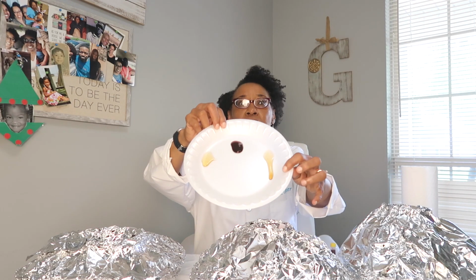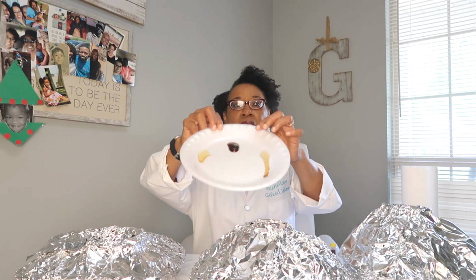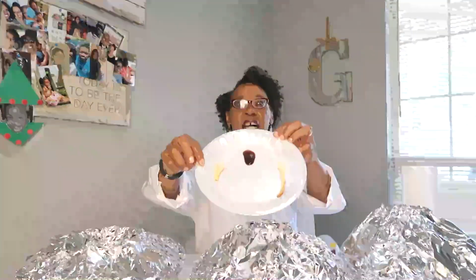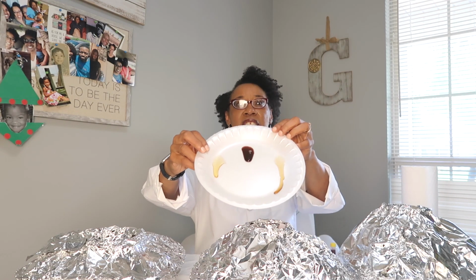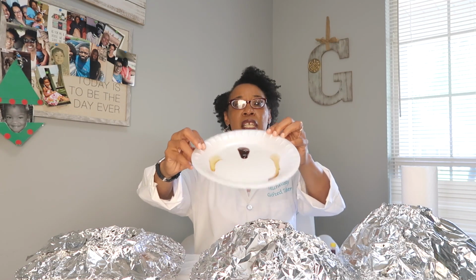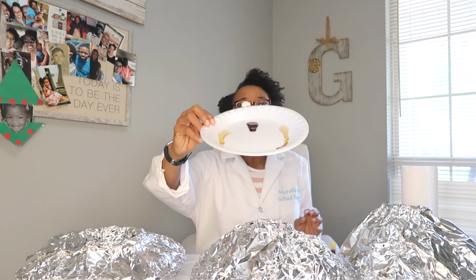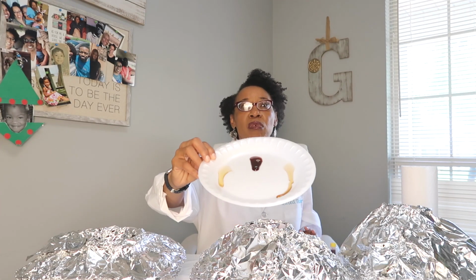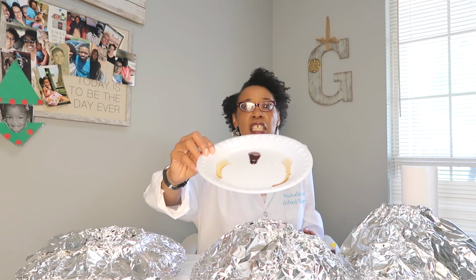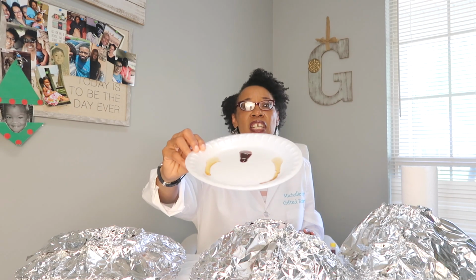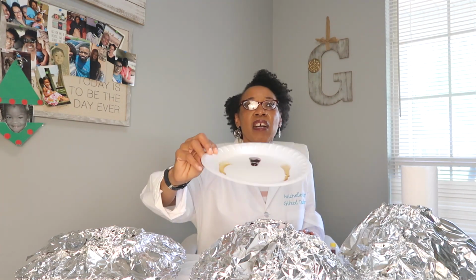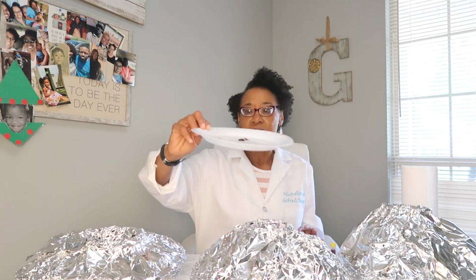I have syrup, chocolate, and honey. Notice how fast the syrup is moving, but yet look how slow the chocolate is running. That means the chocolate has a higher viscosity than the honey or the syrup.